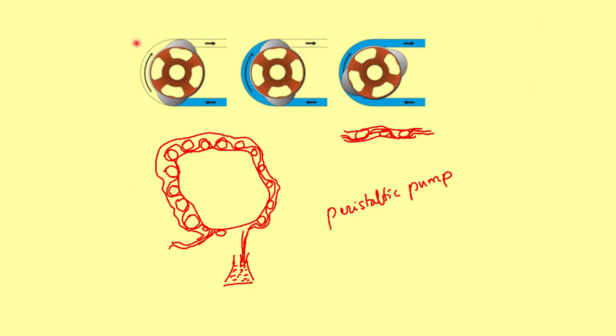This is the second stage where the ball bearing has moved slightly to the left and liquid will move to the right, and same thing. So, now the liquid has been sucked up to this point, and then in the third stage when the ball bearing moves like this completely, the liquid will be sucked like this and then it will be going through the peristaltic pump. The advantage of such a peristaltic pump is that the sample does not come into contact with the metal parts of the peristaltic pump.